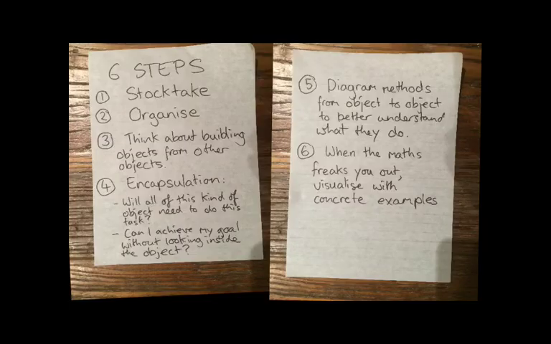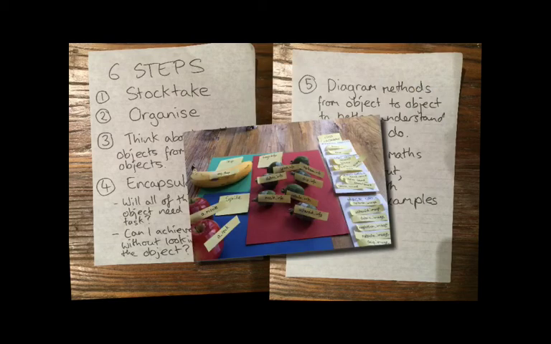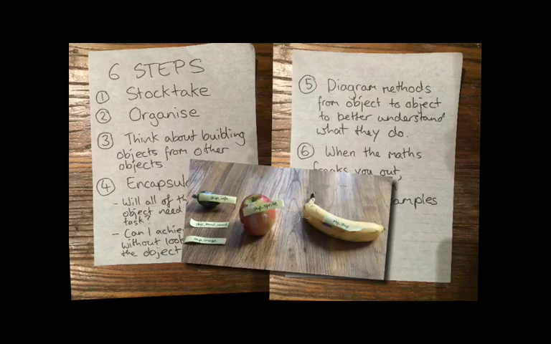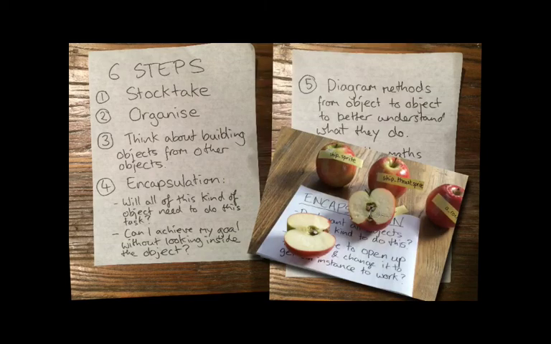Just to recap, these are the 6 steps or tips. Firstly, stocktake the program template. Find all the objects by looking for this syntax. Then organise what you've figured out. Then you want to think about building objects from other objects. You want to think about encapsulation. Will all of this kind of object need to do this particular task? And can I achieve my goal without looking inside the object?